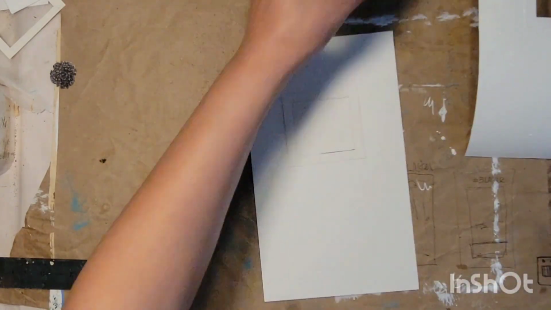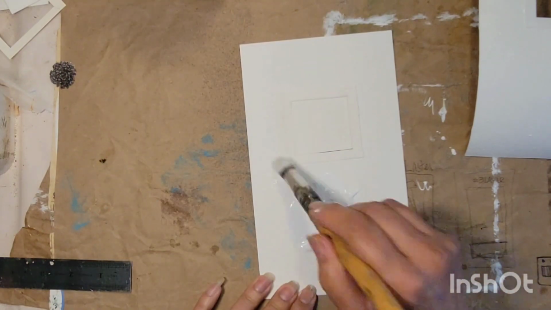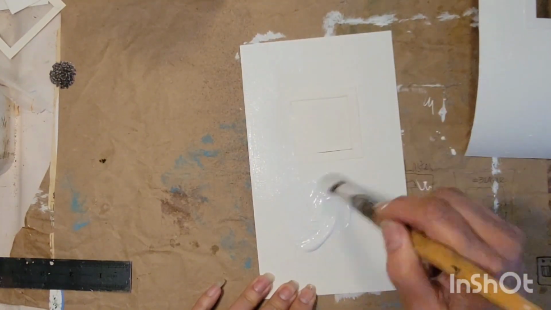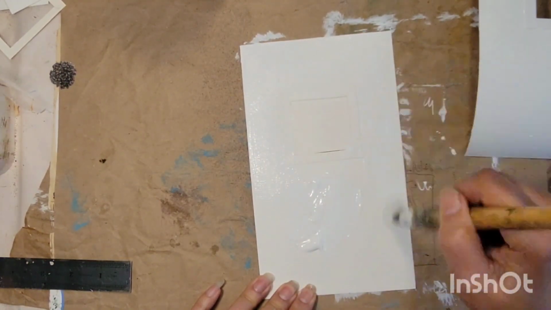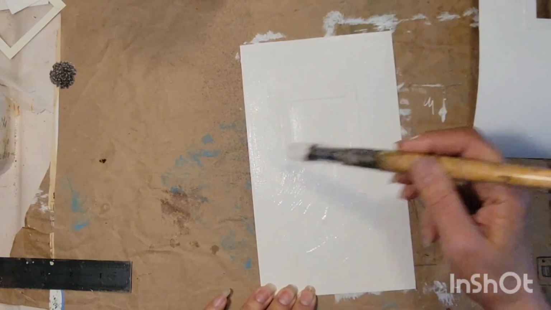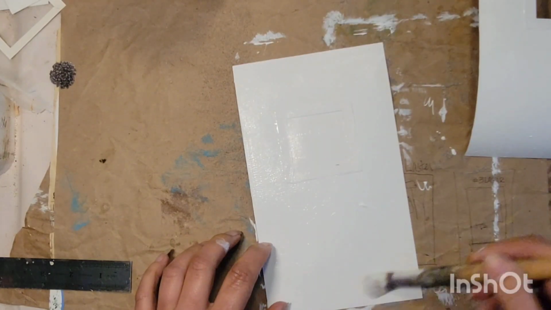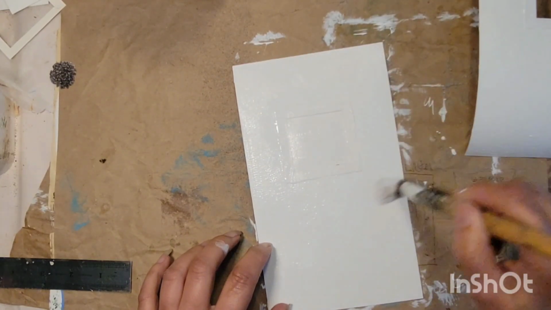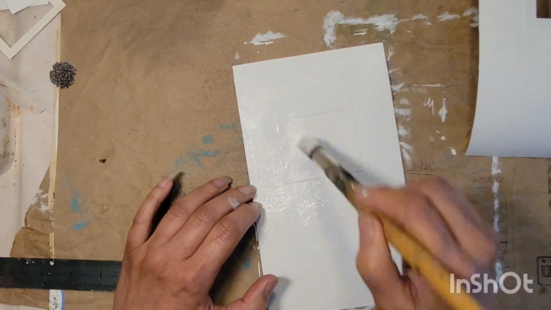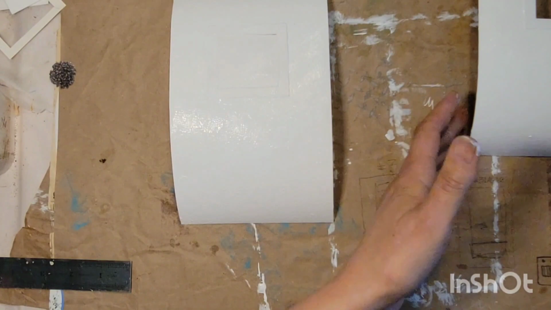And we do this even when we make our fake metal signs. This is the same process as that. So don't be neat, just lay it down. I even have it kind of built up around the edges of the window pane.